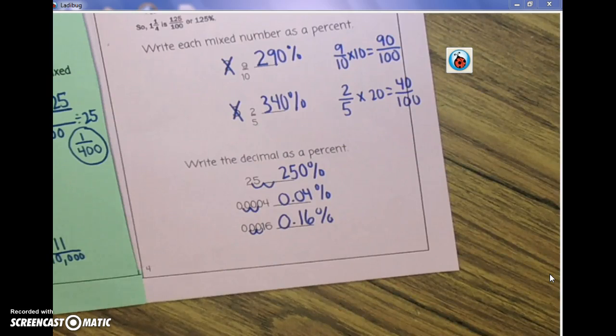That person did terrible on their test, didn't they? Yeah. Okay, do we have any questions? It was nothing new, right? We've done all of this stuff. It was just weird numbers.